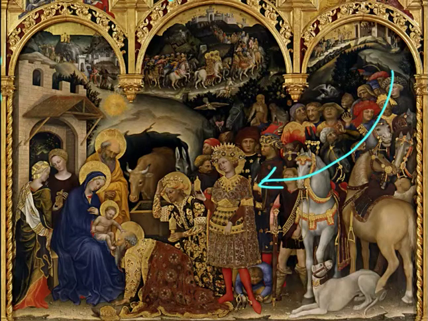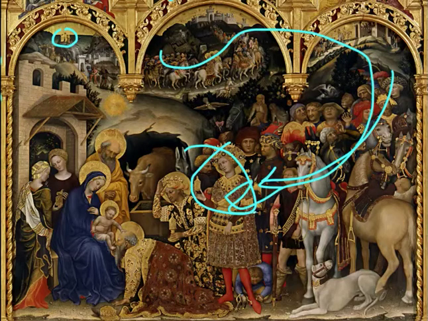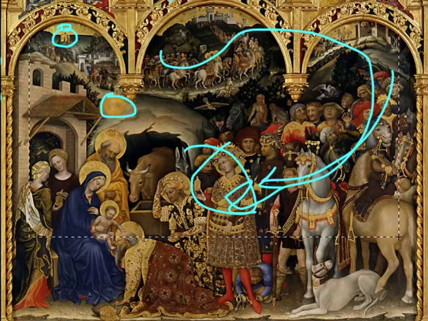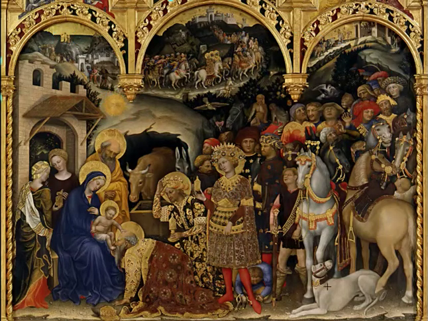Okay, and we have our Zoroastrian priests again showing up right here. So they've been here, and they've been all through, and now they're showing up here. Even their star is moved. Their star was back here, now their star is here. So this device of telling a story by repeating these elements is called continuous narrative.